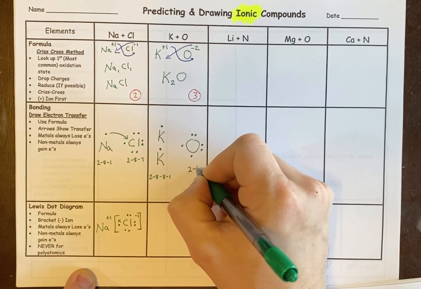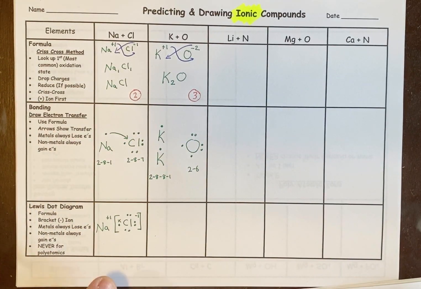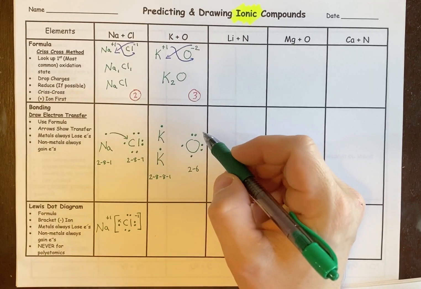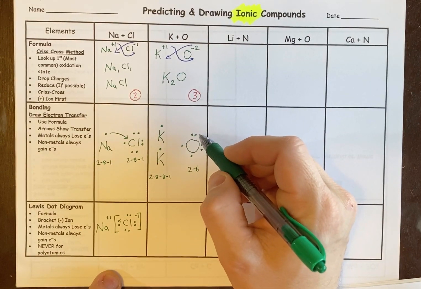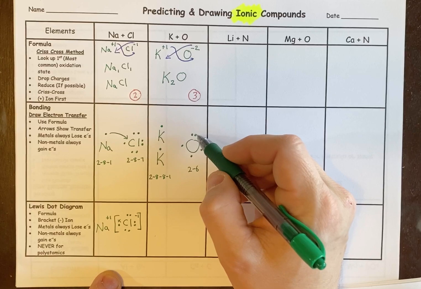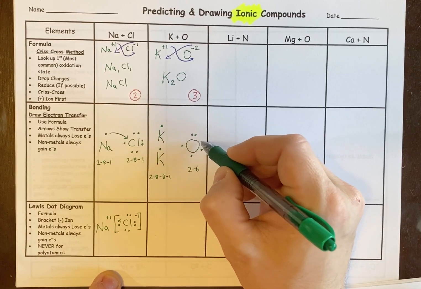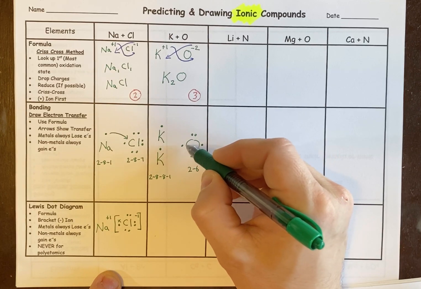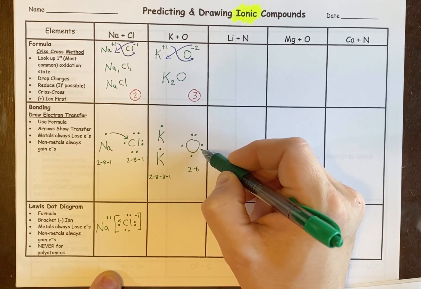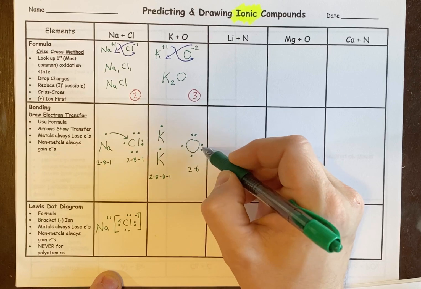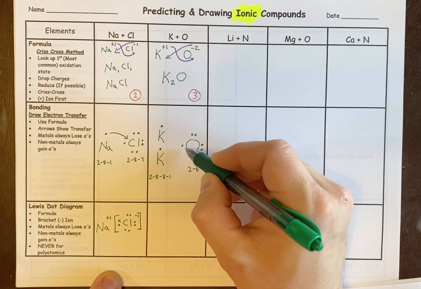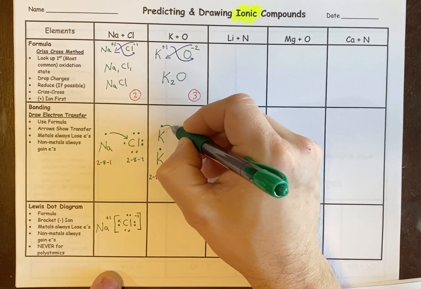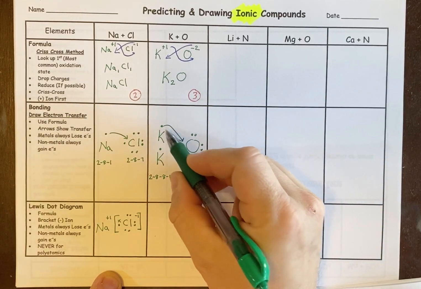It is 2, 6. And now, as I've said before, the reason you want to follow the pattern with the Lewis dot diagrams is because when you go around one, you put your first dot here, then your second, then your third, then your fourth, fifth, sixth. The reason we're doing that is because paired electrons are not going to want to form bonds. Single electrons are. So there's one bond.